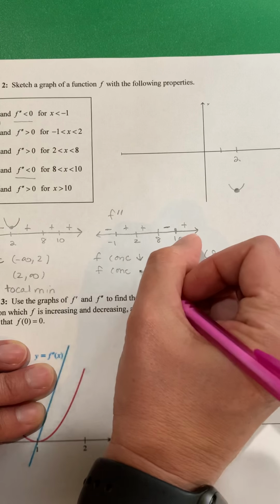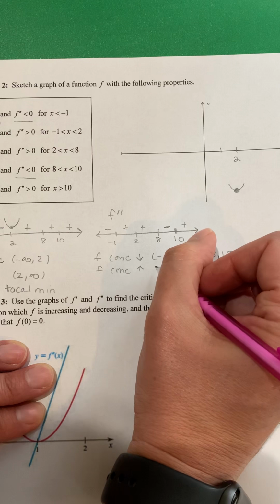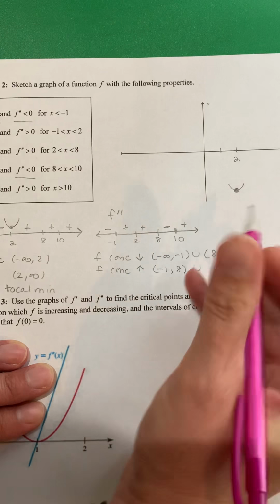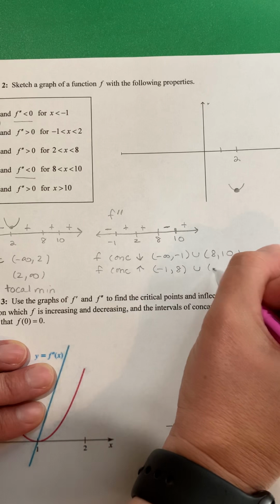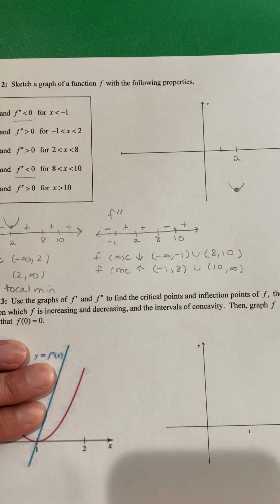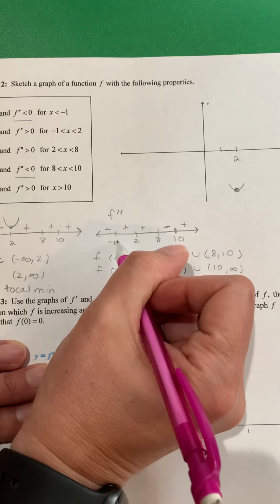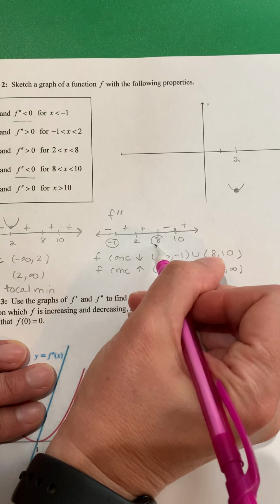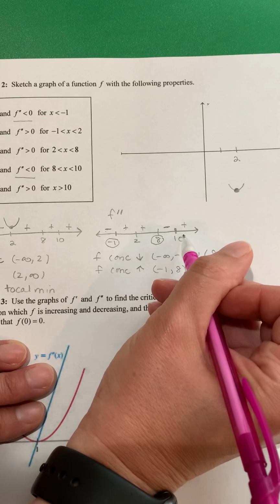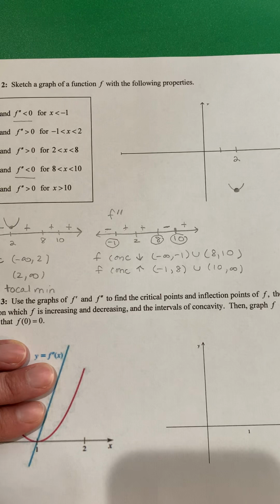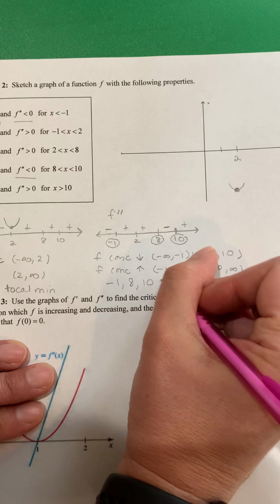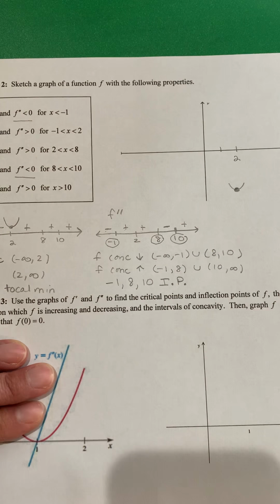So we know that f is concave up from negative 1, okay, and this goes all the way over to 8. And then it's also concave up from 10 out to infinity. Okay. All right, so this also tells us because we have changes in concavity at negative 1, from concave down to concave up, and 8, okay, which goes from concave up to concave down, and then also at 10, that we have these three values are going to be inflection points. So negative 1, 8, and 10, go ahead and abbreviate those as IP, inflection points.